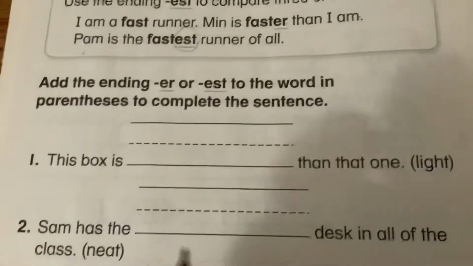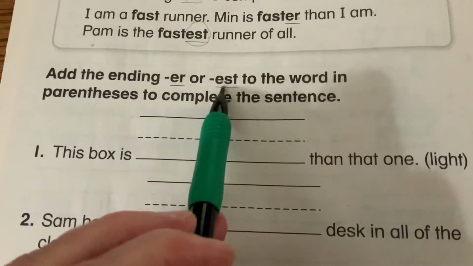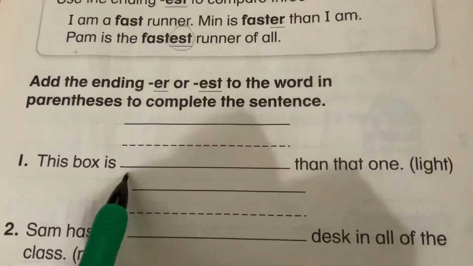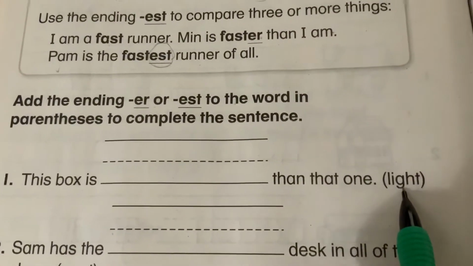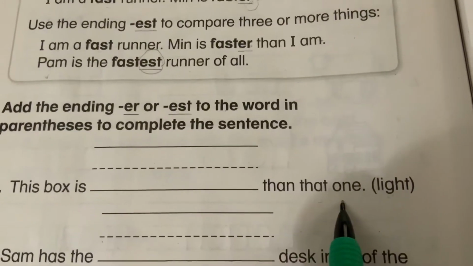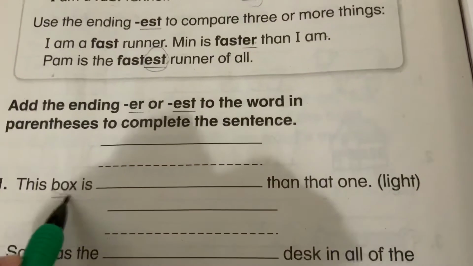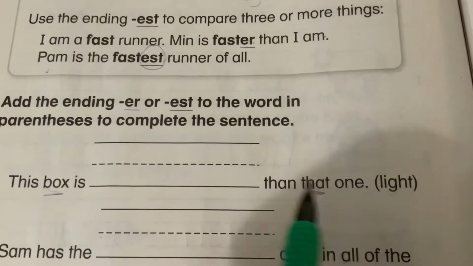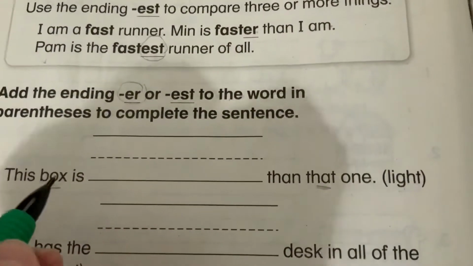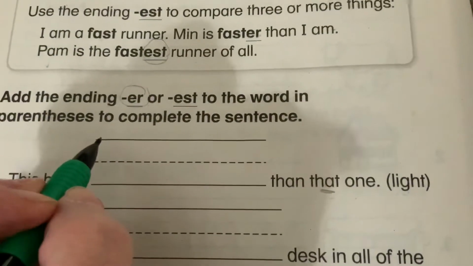Okay. Add the ending ER or EST to the word in the parentheses to complete the sentence. This box is light. We're going to put lighter or lightest than that one. So we're comparing this box and that one. So how many? 2. If we're comparing 2, then we use ER. So this box is lighter.